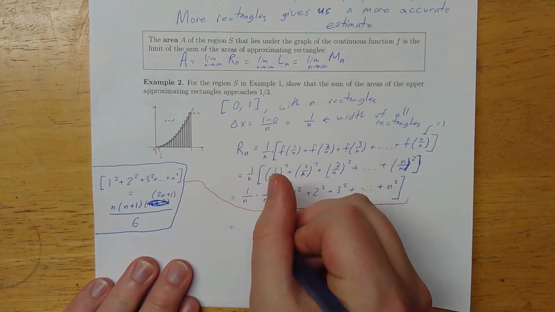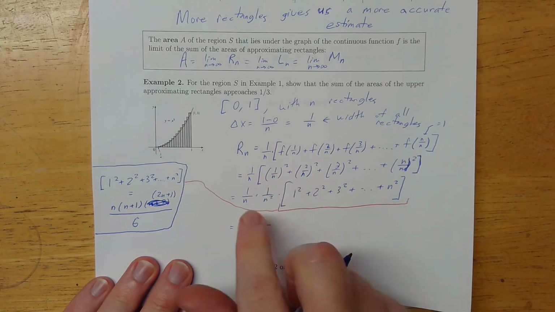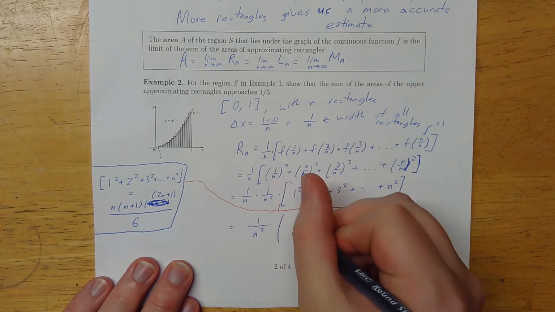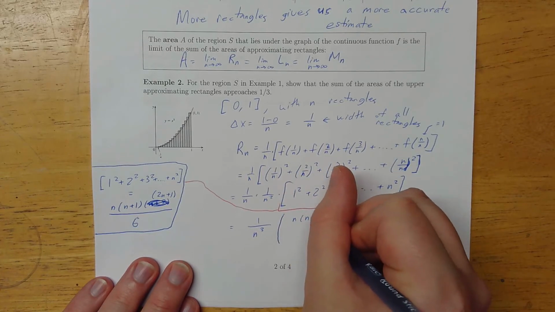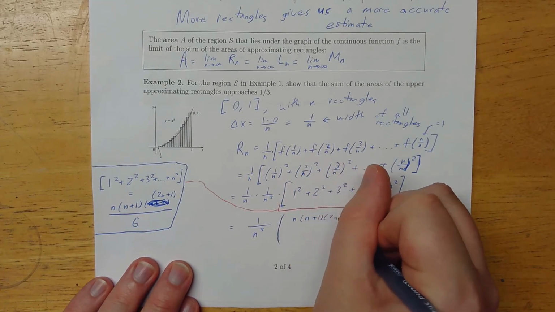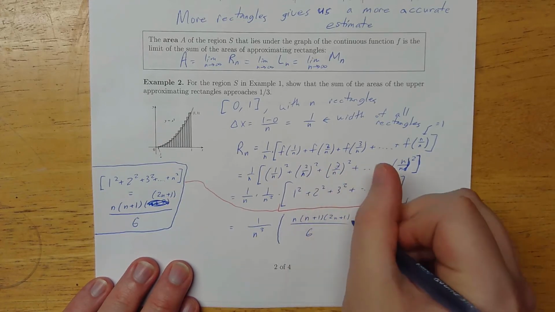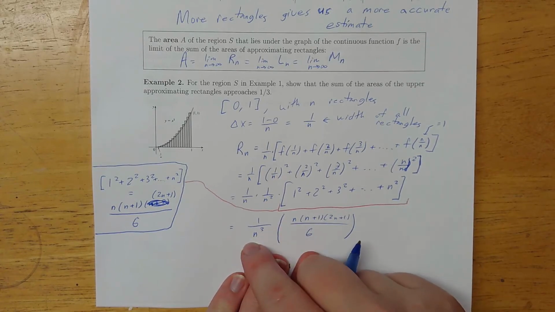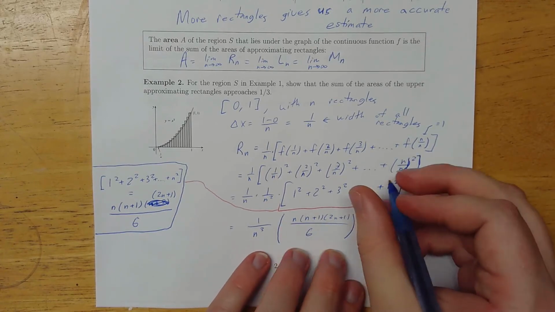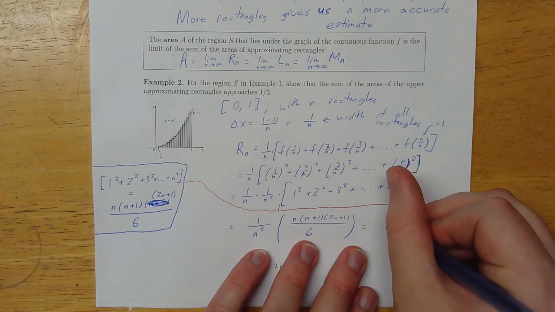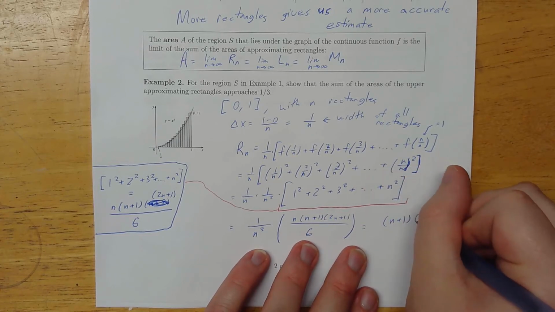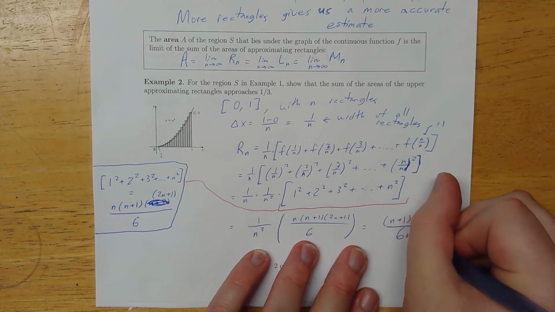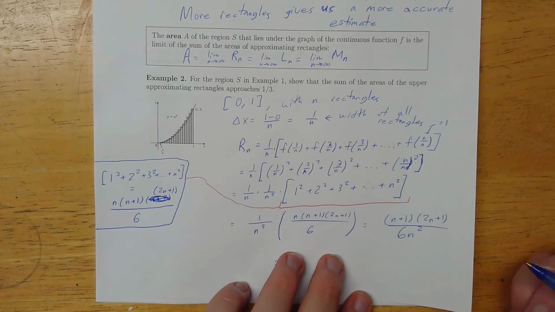So we'll get 1 over n cubed, so n cubed is just from taking n times n squared, multiplied by n times n plus 1 times 2n plus 1 over 6. Which, if we cancel out the n with one of the n's down here, what we should get is n plus 1 times 2n plus 1 over 6n squared. Okay, well, how does that help us?